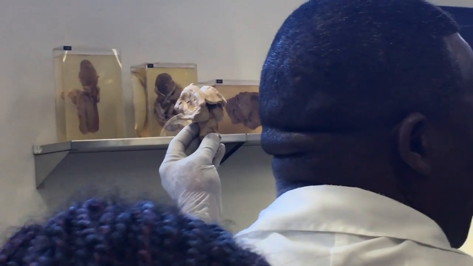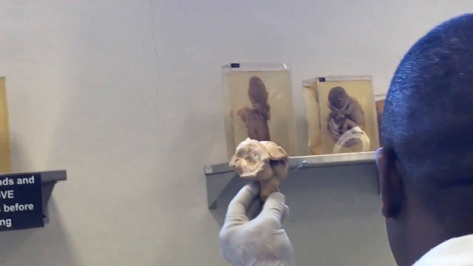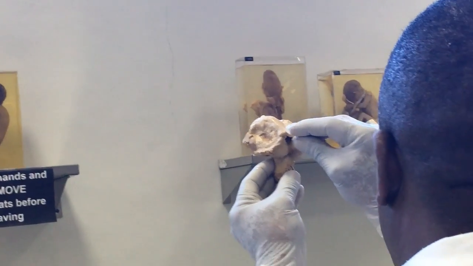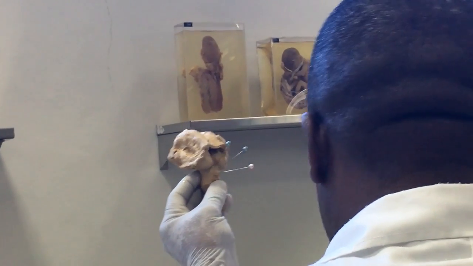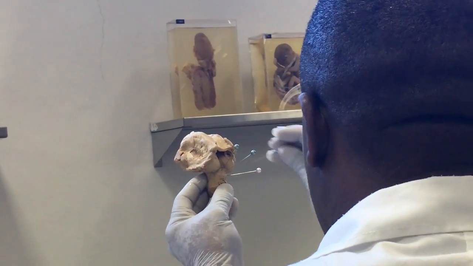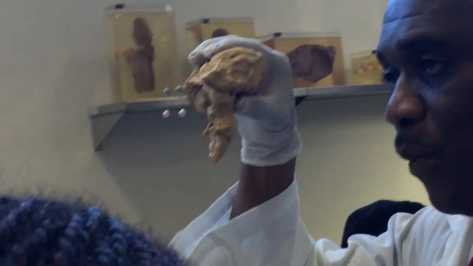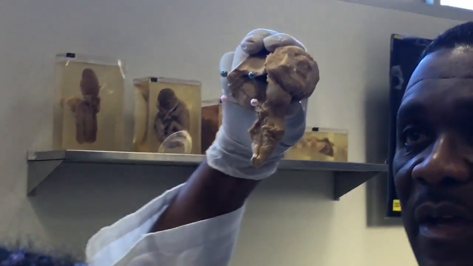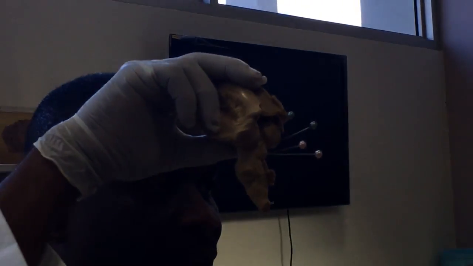You're seeing four bumps, two at the top and two at the bottom. Collectively we call them the corpora quadrigemina. The top ones are the superior colliculi, the bottom ones are the inferior colliculi.